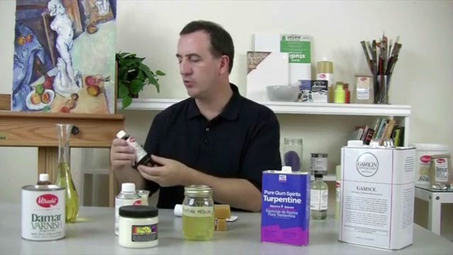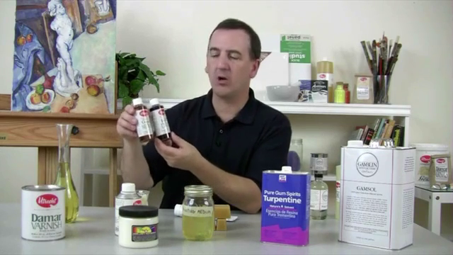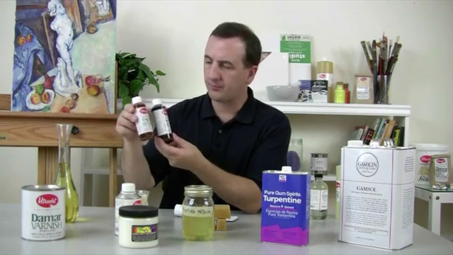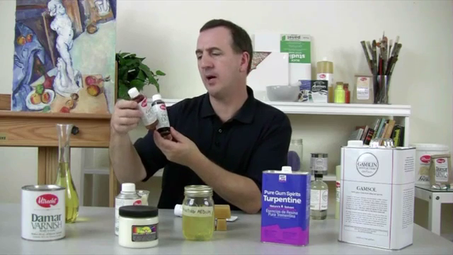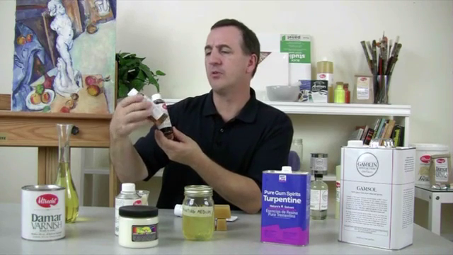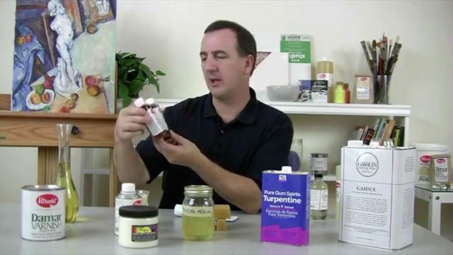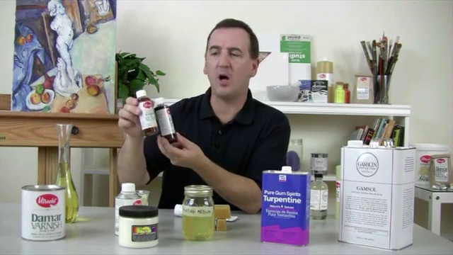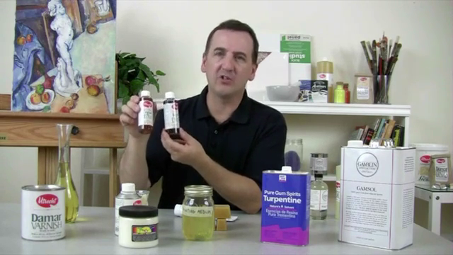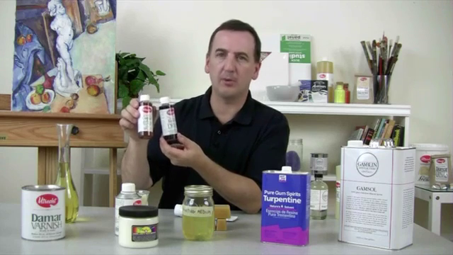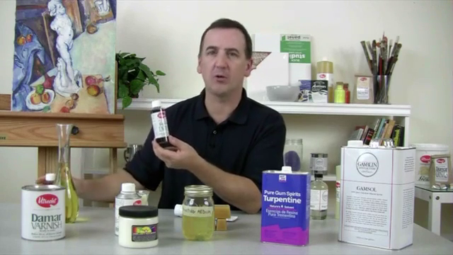And there's also dryers, Japan dryer and Copal medium, which are pretty popular out there. They're both a little different. You just have to read the labels on them. This one causes a little bit more gloss, but you really need just a few drops in here if you want to speed up your drying. Otherwise, you have the tendency to crack your painting.